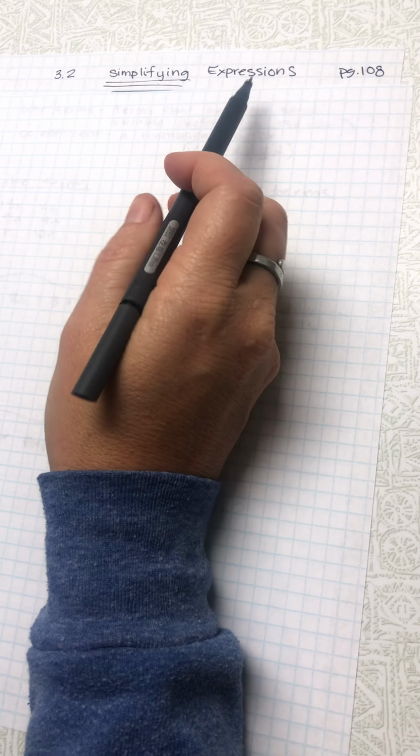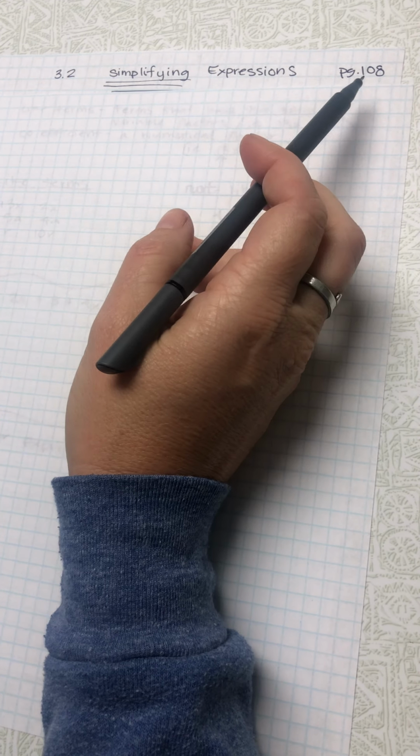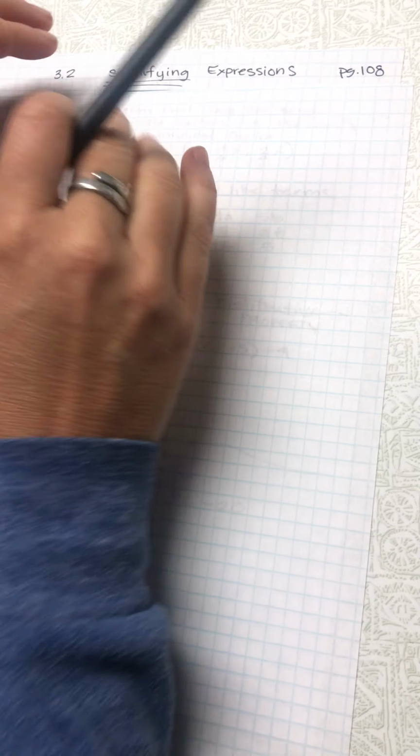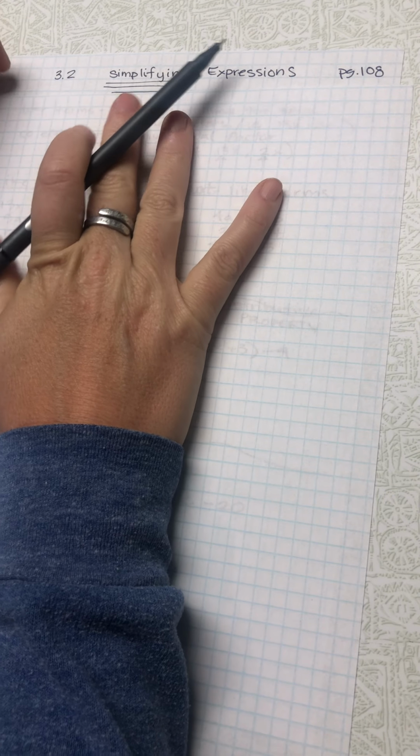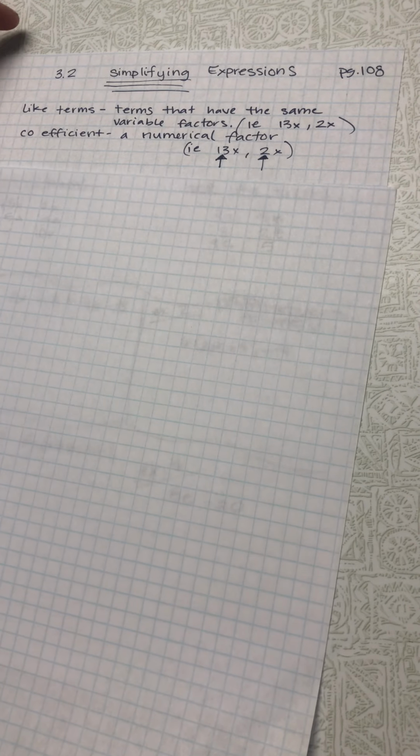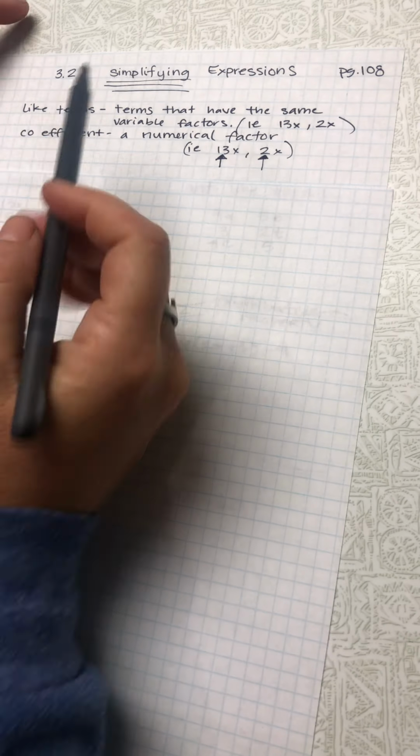Today we're moving on in Chapter 2, Simplifying Expressions. It's on page 108 and 109. If your book's open, you'll see there's a couple terms we need to go over, some new vocab. I took it straight from the book.